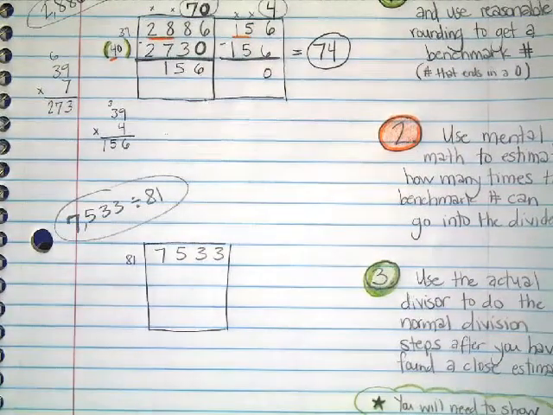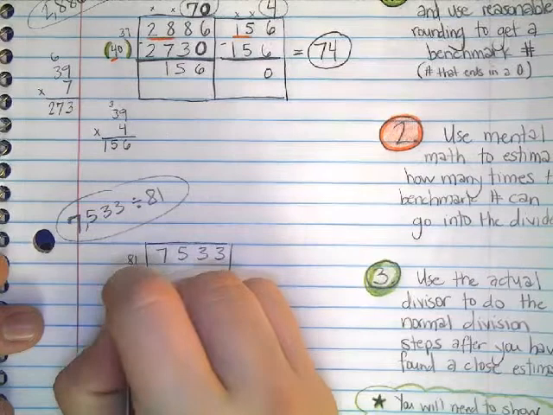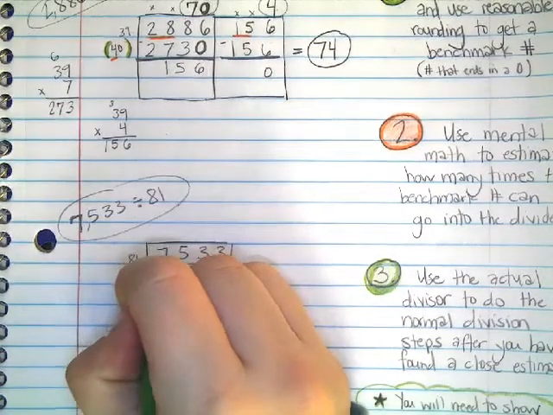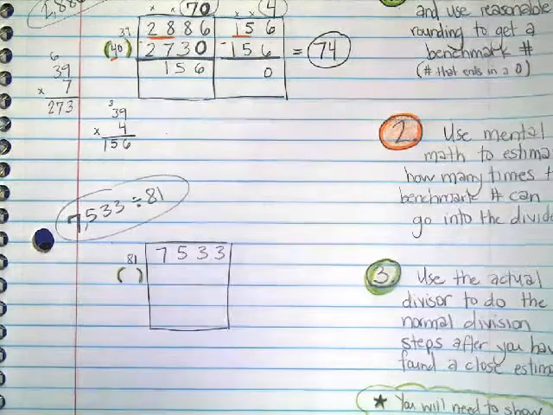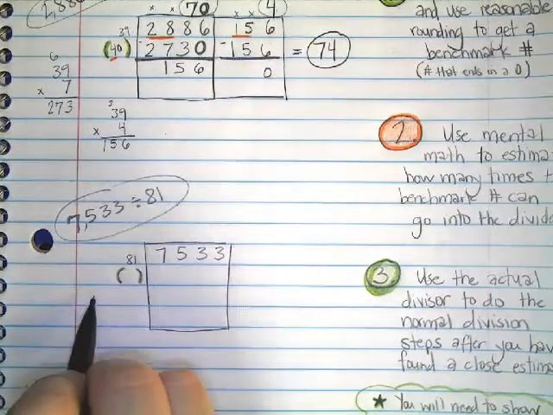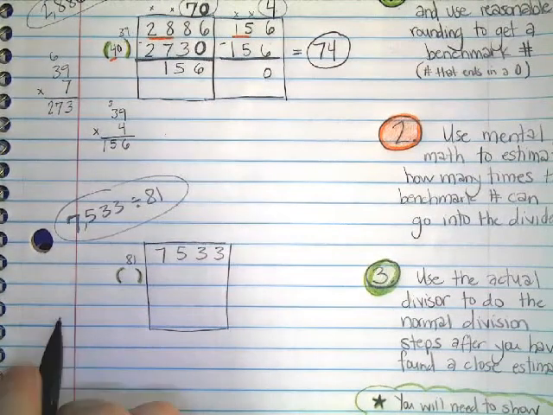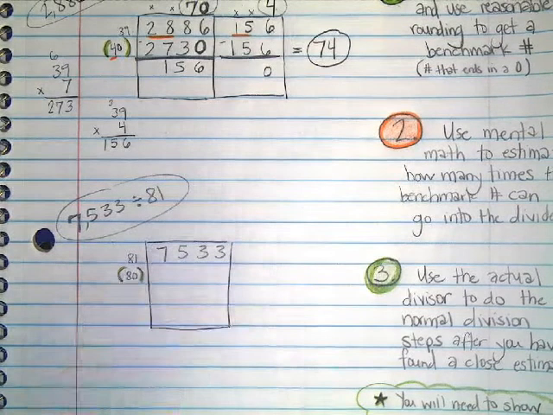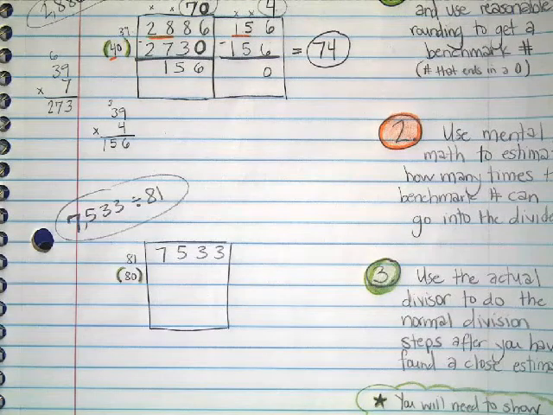81 goes outside. When it's a two-digit divisor, we begin by saying, what is 81 really close to that ends in a 0? Remember this? 80. So write 80 in those green parentheses.